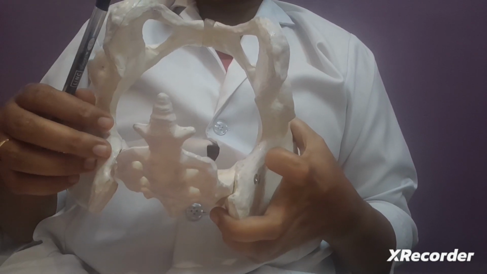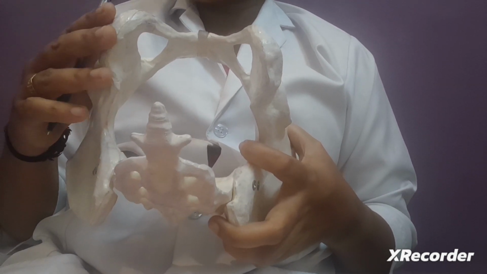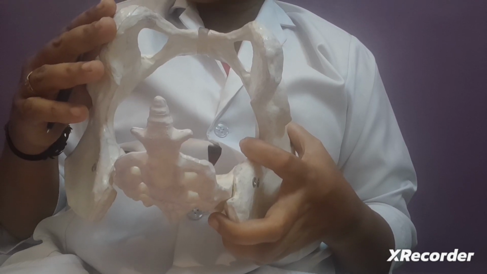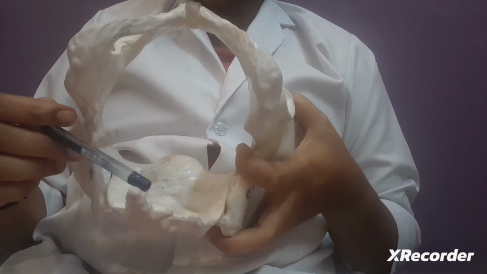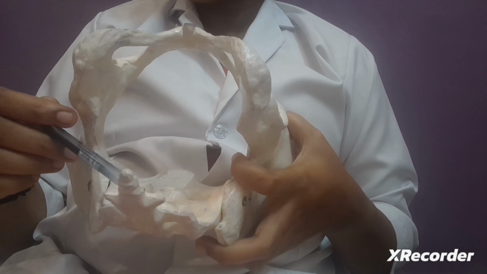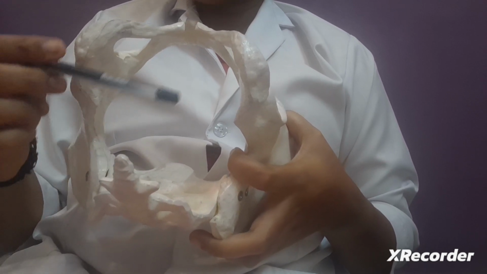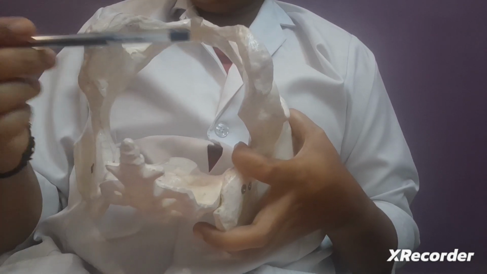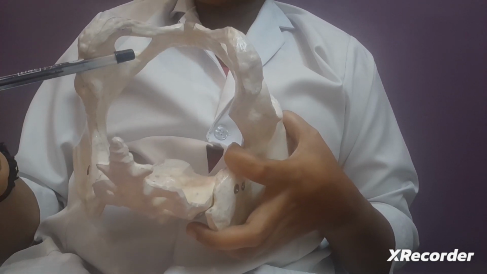Then one more diameter is there, here also a posterior sagittal diameter. Before it was 5, now it is 8.5. It is known as the AP diameter. It extends from the sacrococcygeal joint to the midpoint of the transverse diameter. In the anatomical conjugate, listen properly once more, the transverse diameter is between the inner points of the ischial tuberosities.